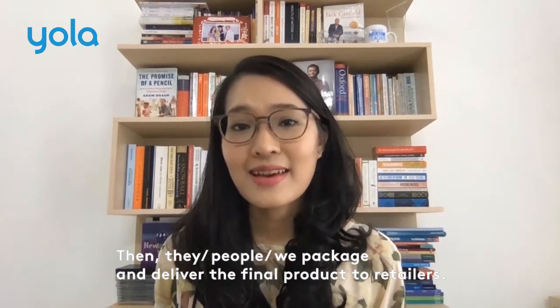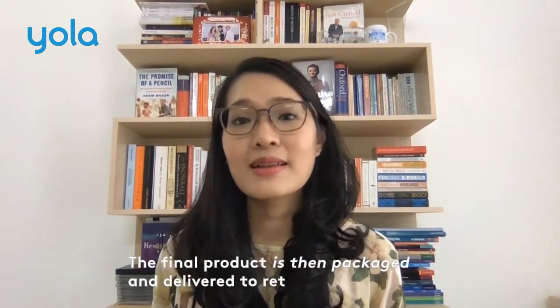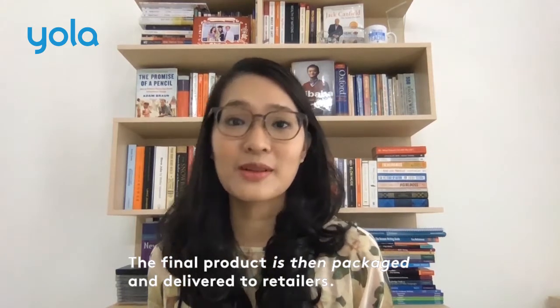This is especially true for questions related to a diagram or process. So instead of writing, "Then they or the people will pack and deliver the final product to the retailers," a better version could be, "The final product will then be packed and delivered to the retailers."